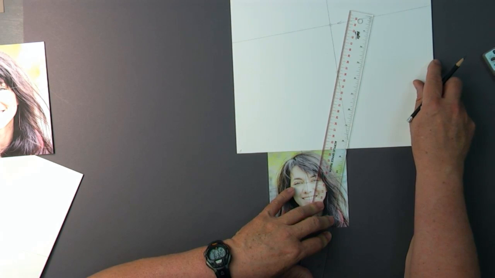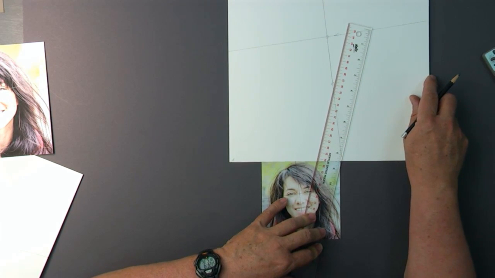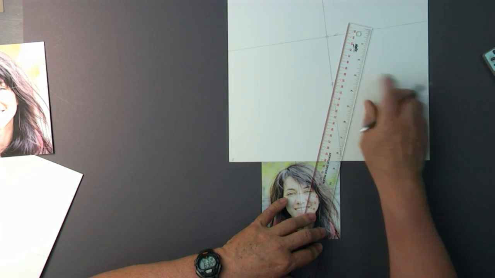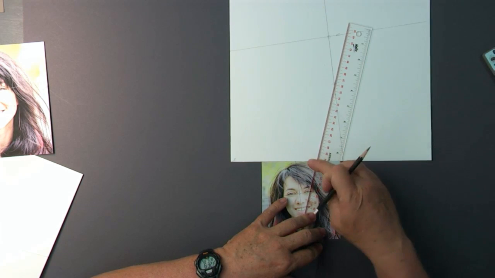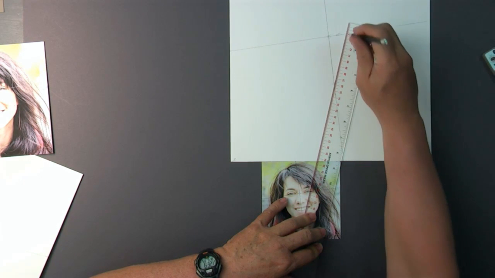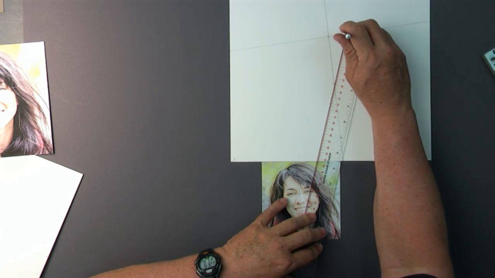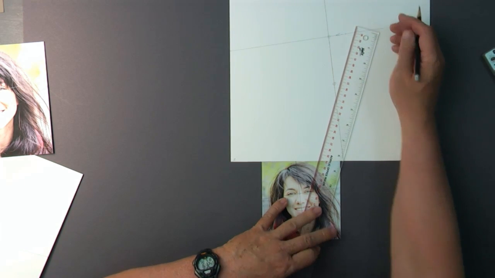So I know exactly where it's going to intersect, not by looking at the line, but by looking at this pivot point, and I'm going to slide it over till it just meets that, keeping this parallel. It has to be parallel, otherwise your angles won't be true. And I'm going to come over here and establish the other side of the iris.